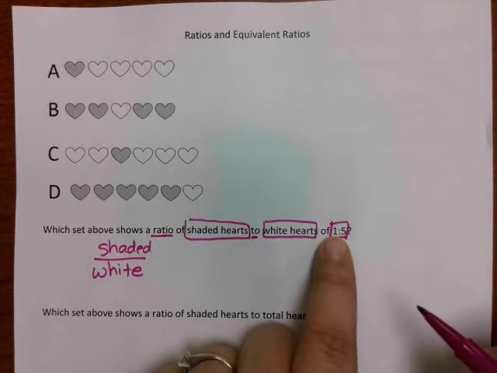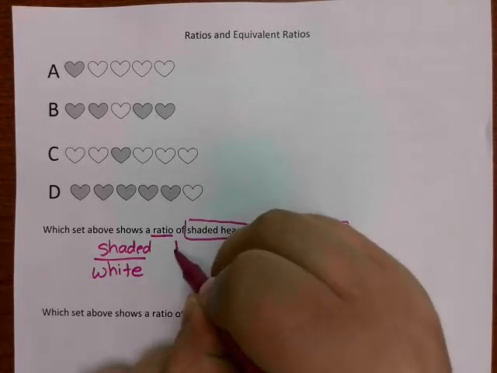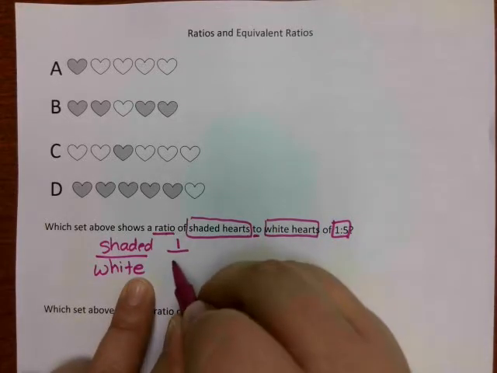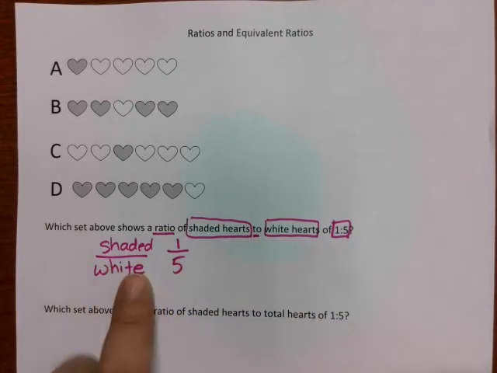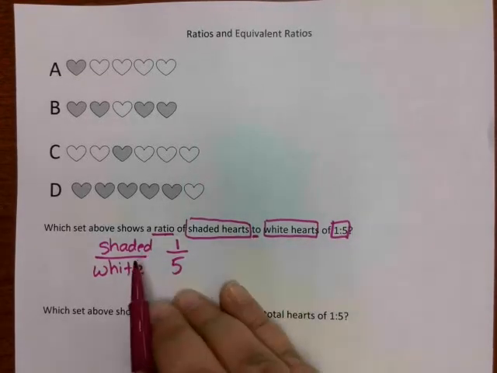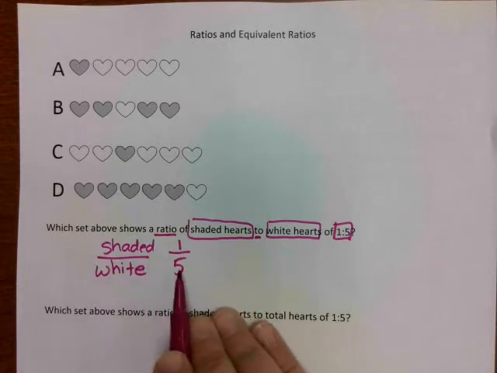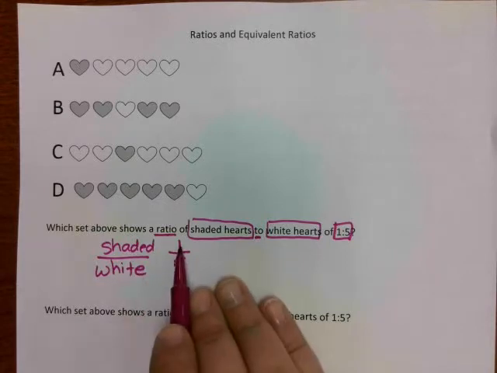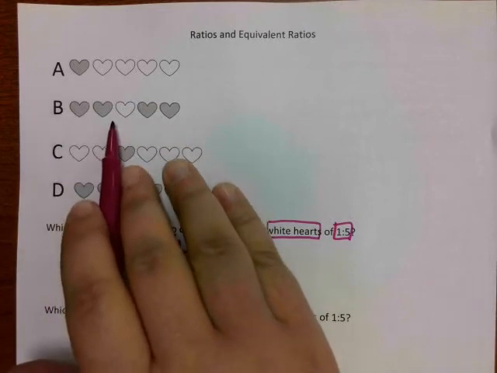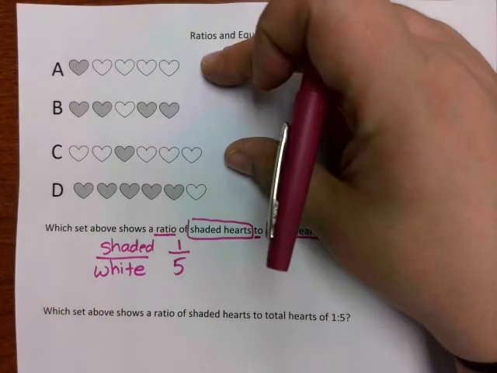So I know that the number 1 goes with the first piece, shaded. And I know that 5 goes with the second piece, which is white. Next time I'll write it as a regular ratio, since that's how they gave it to me here. So I need to find the image above that has 1 shaded heart and 5 white hearts. So let's do the 1 shaded first. That has 1 shaded. This one does not have 1 shaded. This one has 1, and that one does not have 1. So we're down between A and C.